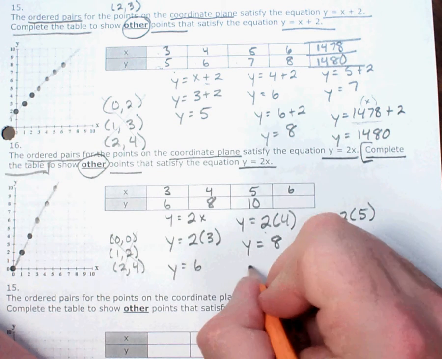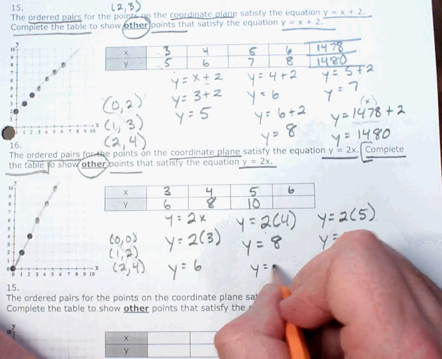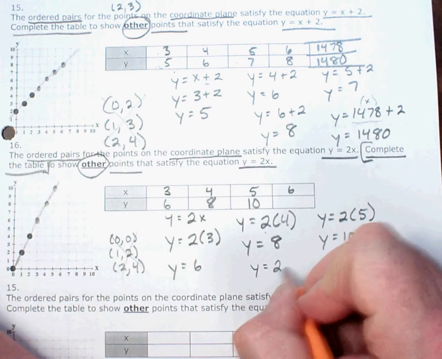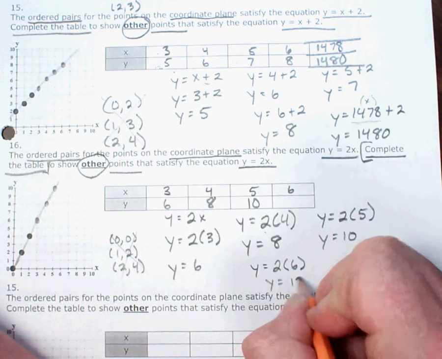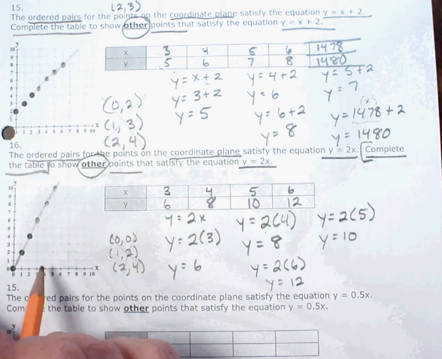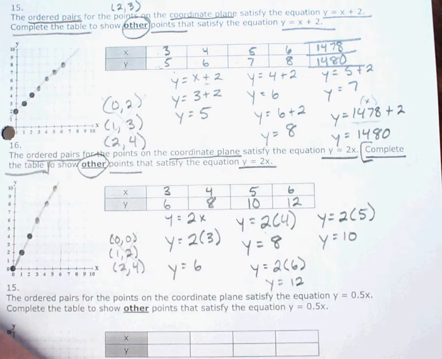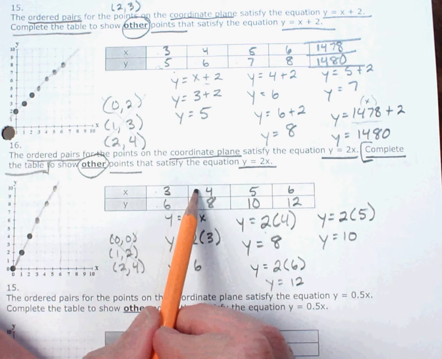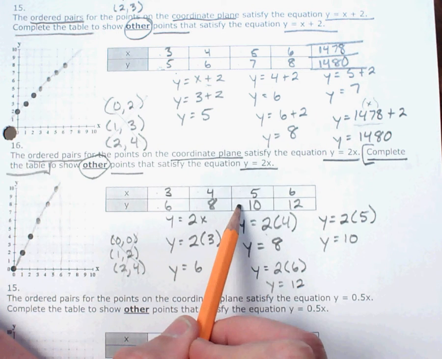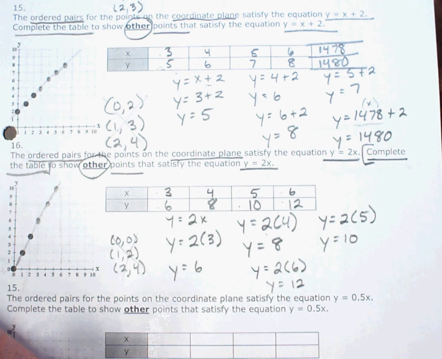And now my final point, I'm going to substitute 6 in for x. So since y is 2x, 2 times 6. So y is going to be 12. Now here, I can't plot 6, 12. I can go on 6, but it only goes up to 10. So I can't get it up to 12. But each time, if you look, my x is being multiplied by 2. So this is that multiplication pattern. Multiplicative pattern that I can't pronounce. Or spell, apparently.